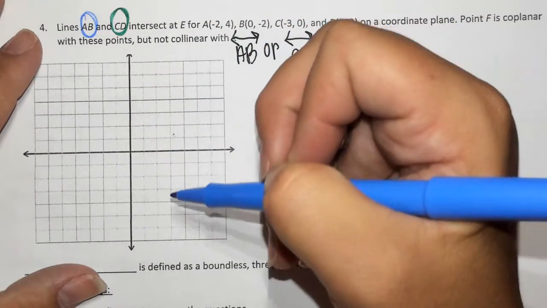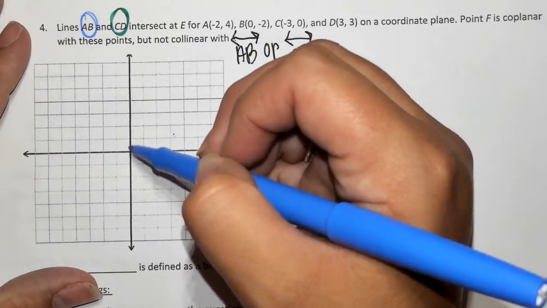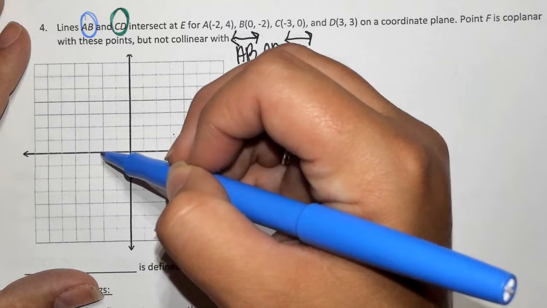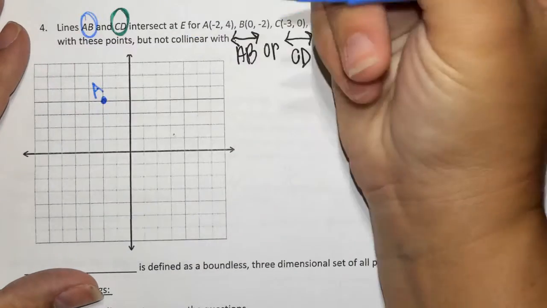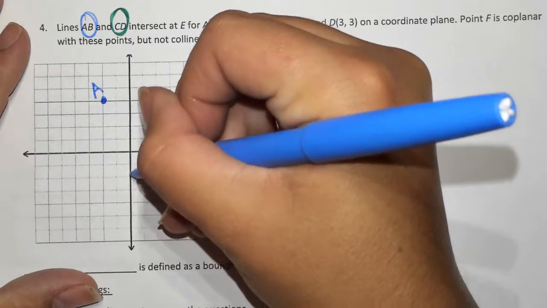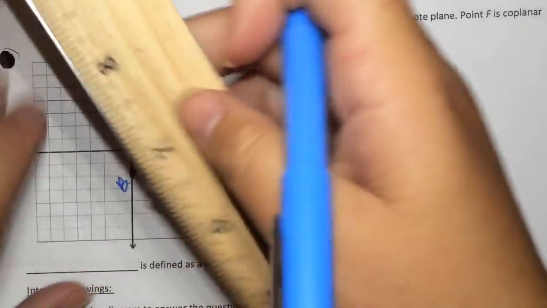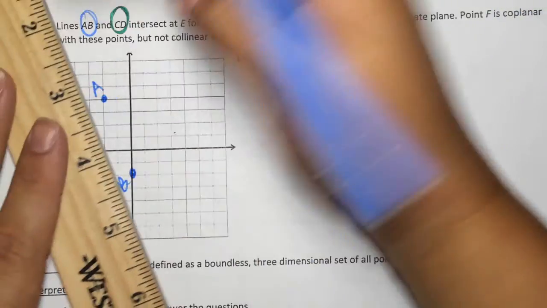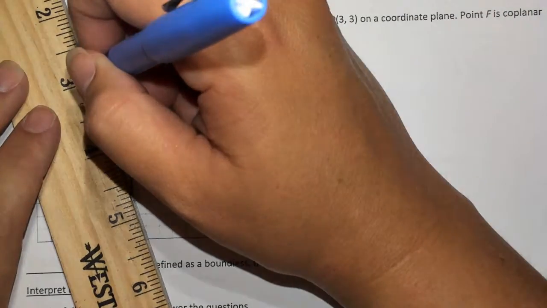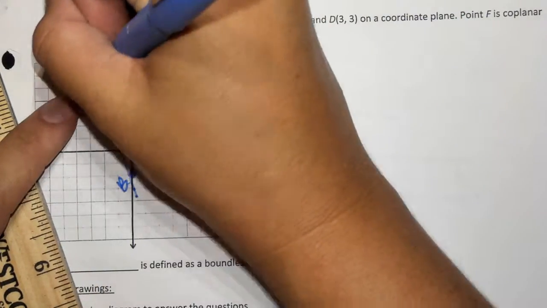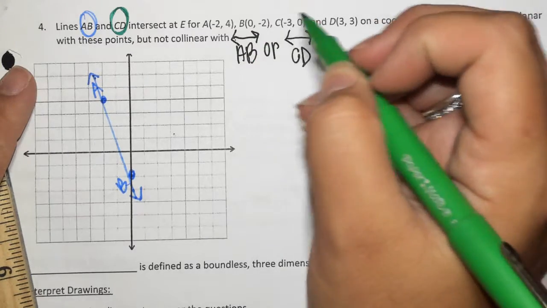So A. Now let's remember that in order to plot these coordinate points, we go over first and then up or down. So start from the origin at 0, 0, go over -2 and up 4. That's point A. And then B is 0, -2. Now this is a line. So you can go ahead and connect those points. I didn't go through point B, but it's okay. All right, C and D.